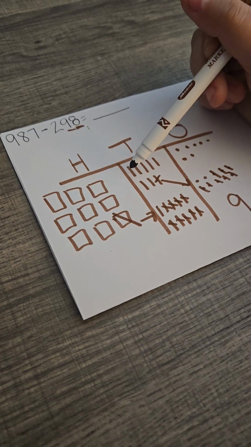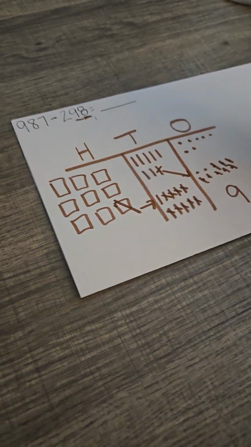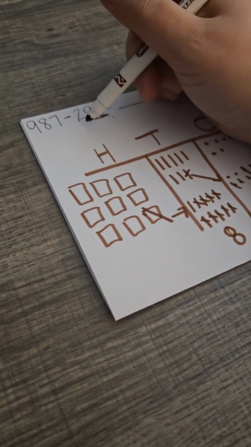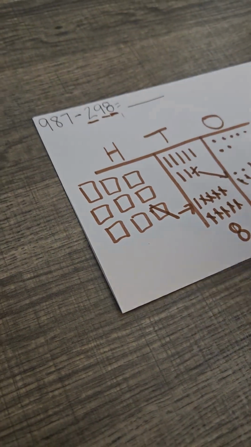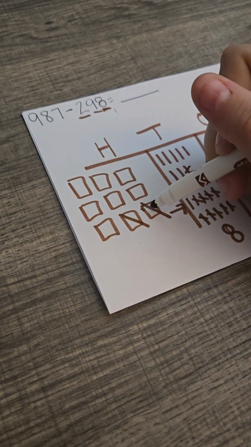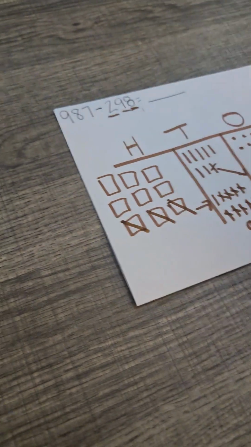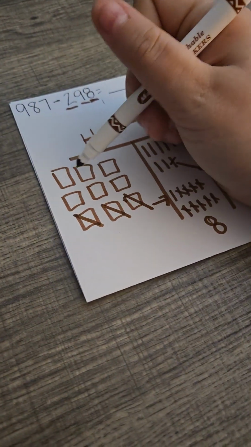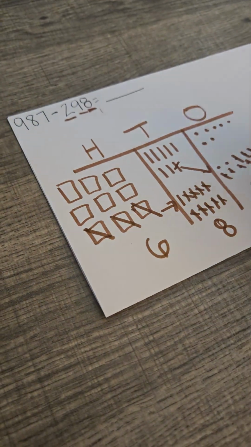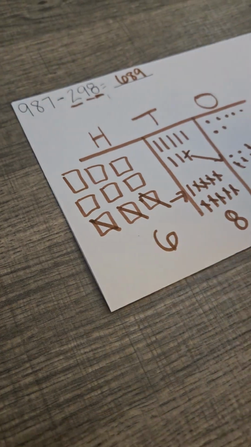So now I'm going to count how much I have left. 10, 20, 30, 40, 50, 60, 70, 80. Now I can finally take away my hundreds. I have to take away 2. This is not taking away 2. This one was decomposed, so I need to take 1, 2. I can count. I have 1, 2, 3, 4, 5, 600. So my answer is 689.